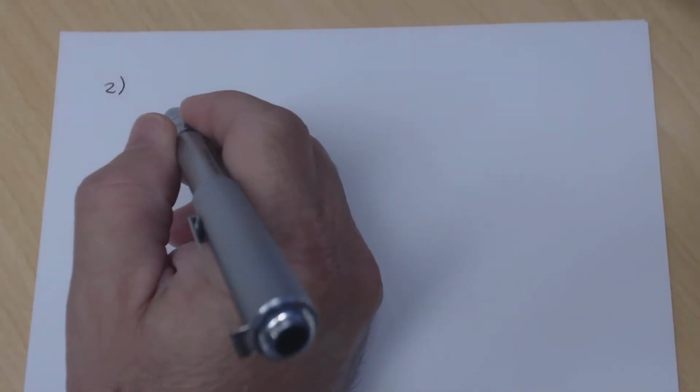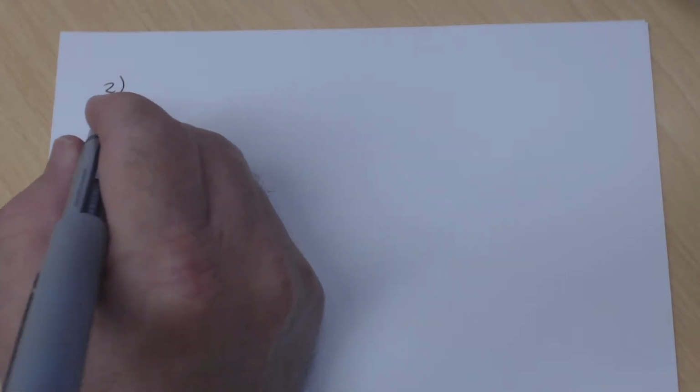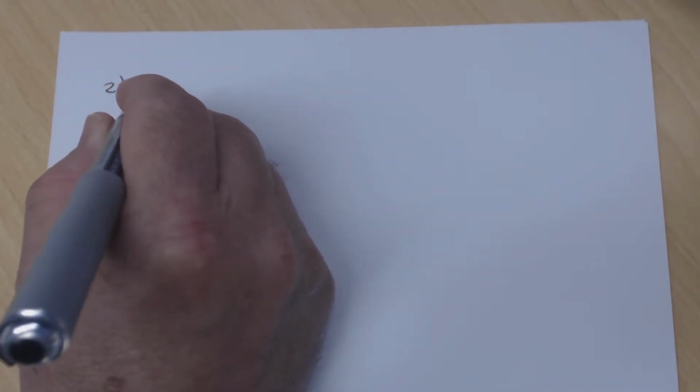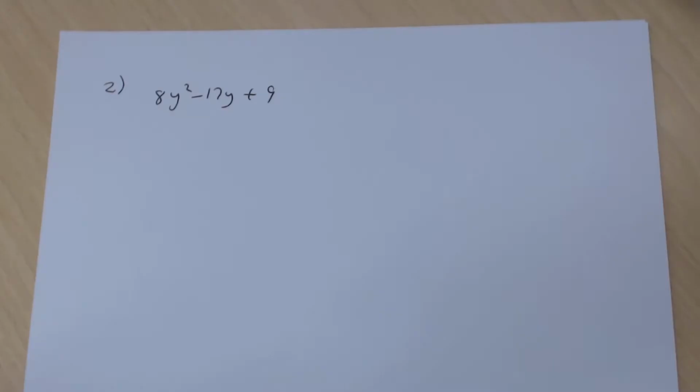Okay, number 2. All right, let's suppose we had 8y squared minus 17y plus 9. So 8y squared minus 17y plus 9.